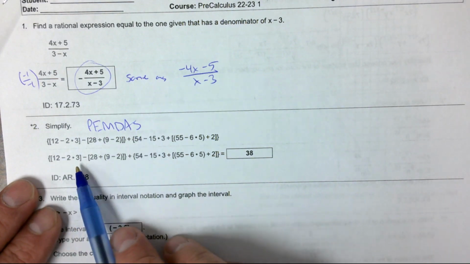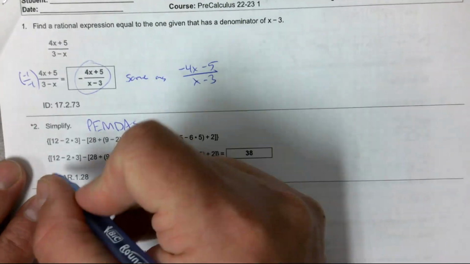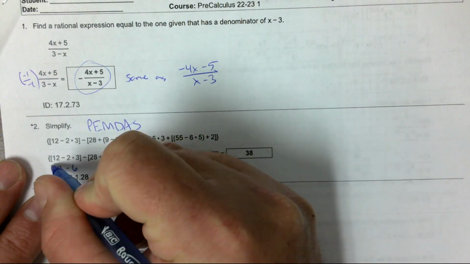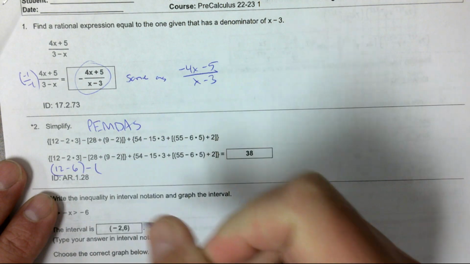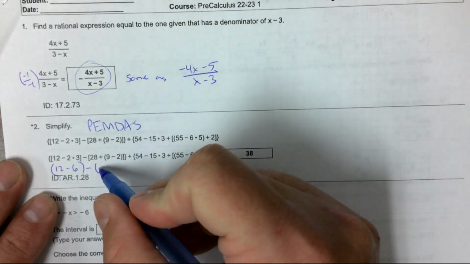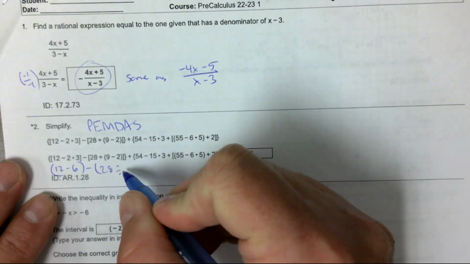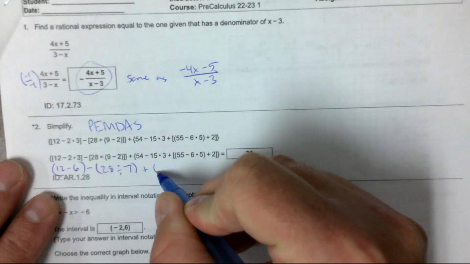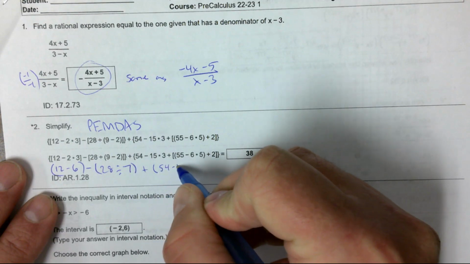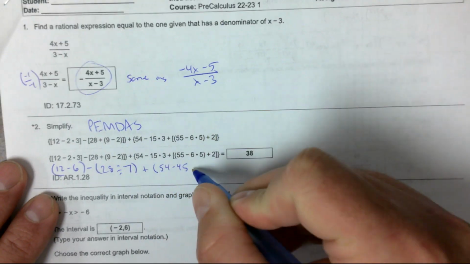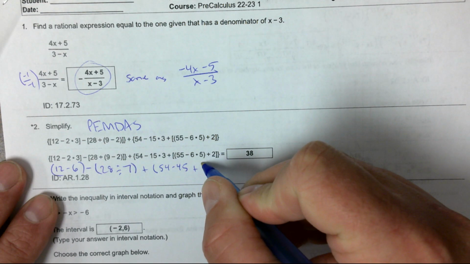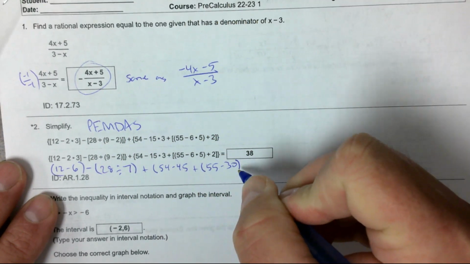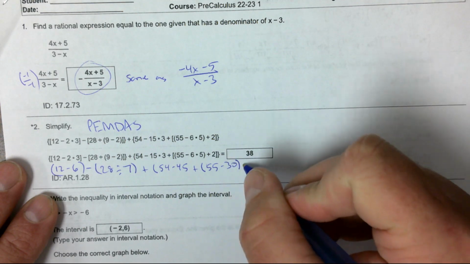So if you work this out in steps, this would be 12 minus 6 and 28 divided by 7 and 54 minus 45 and 55 minus 30, and then just bring down the other numbers.